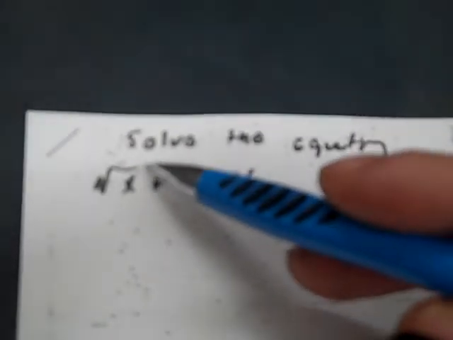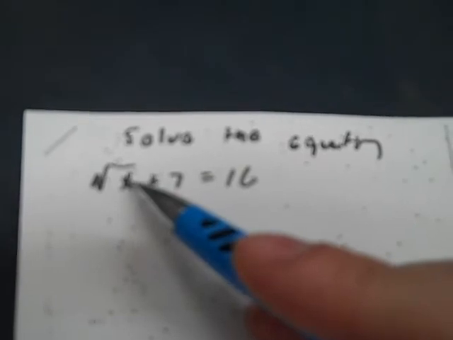Okay, so when solving these equations, it says the square root of the number x, and then after the square root, plus 7 equals 16. If I square root a number x, add 7 to it, it equals 16. So I want to find out what this number is. There's only one solution because there's no power. You're going to use a power, but there's not a power to begin with in the equation.